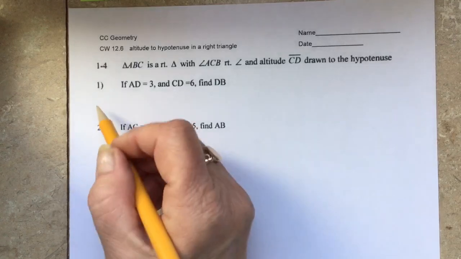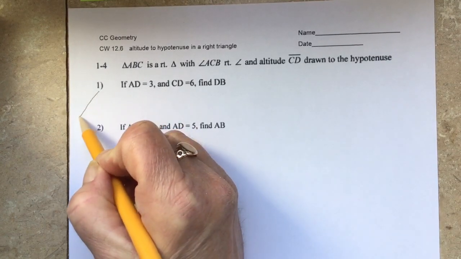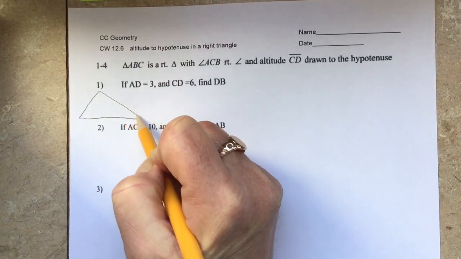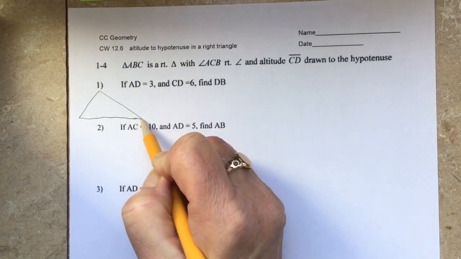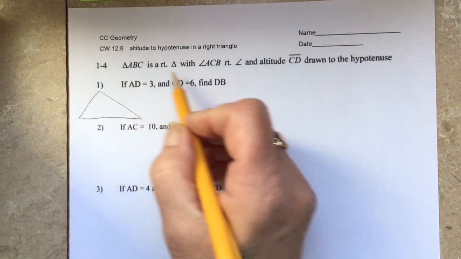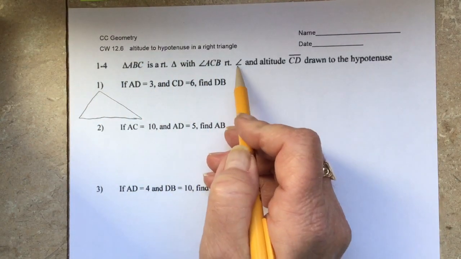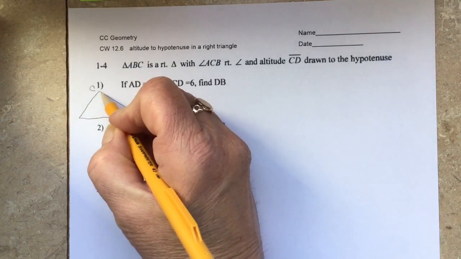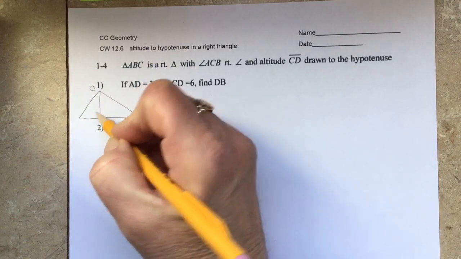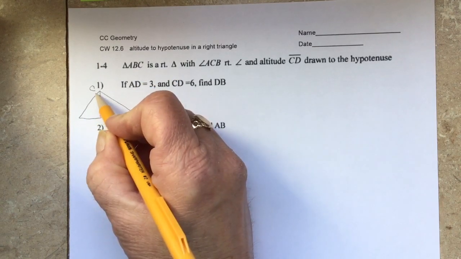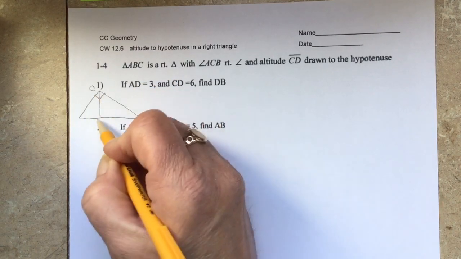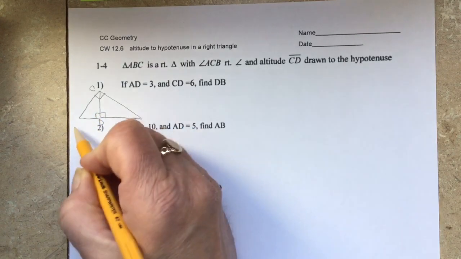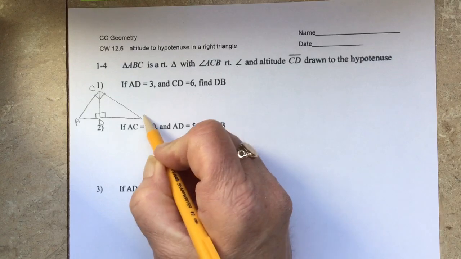All right, so I have to read the words. Oh, and we're going to find everything, not just what it says to find. All right, ABC is a right triangle with ACB as the right angle. That means that your C is up here. And CD is the altitude drawn to the hypotenuse. Hopefully you realize that they told you twice how to label this, because they told you that AB was the hypotenuse. It's going to be the same picture for every one.